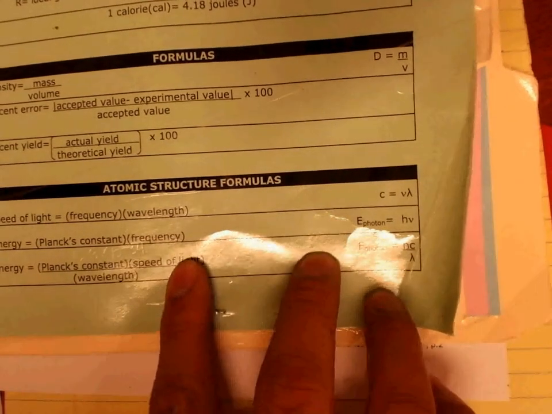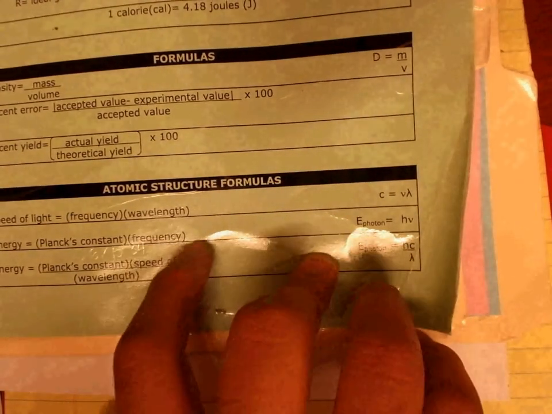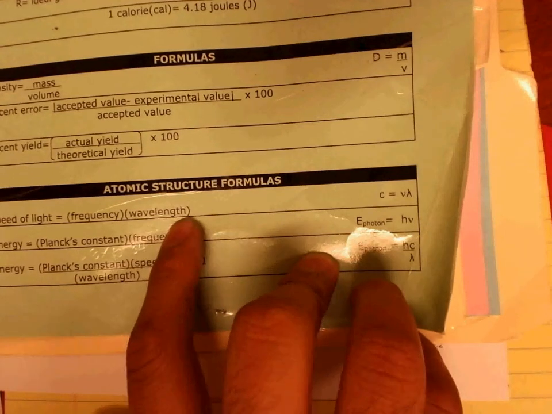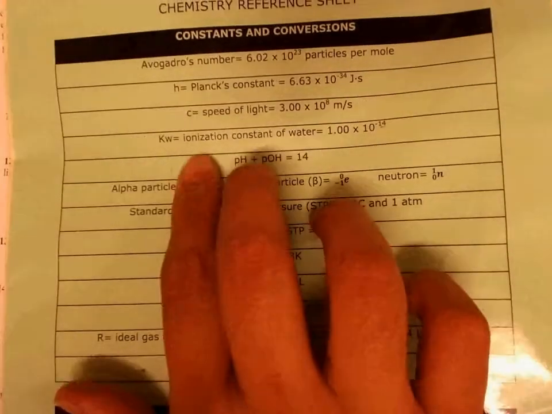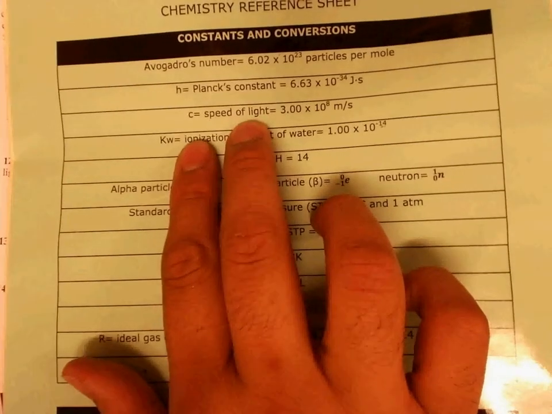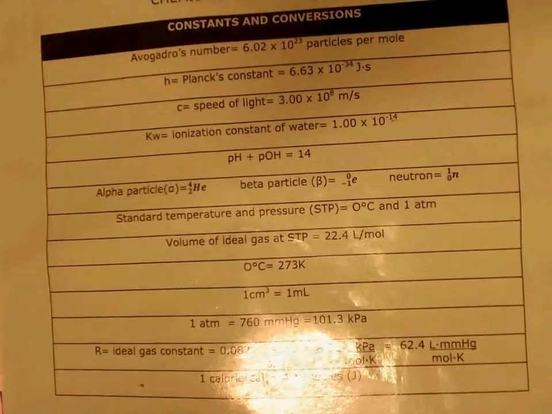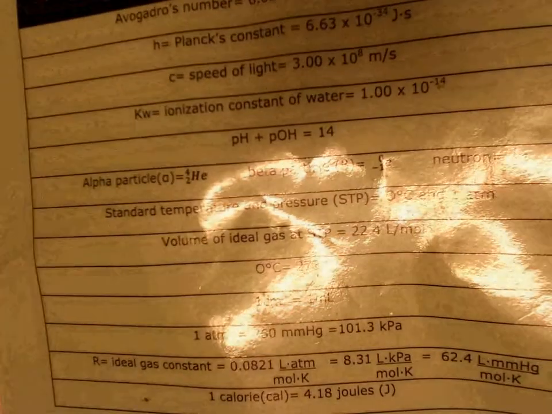Well, frequency and wavelength really only occur here, and this will give me the speed of light. But I don't know the speed of light. Where can I look? Oh, it's in my constants. I'm so lucky. It's like someone planned this and made it just for me.